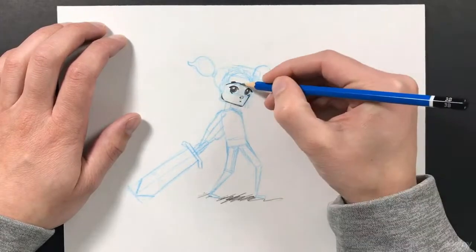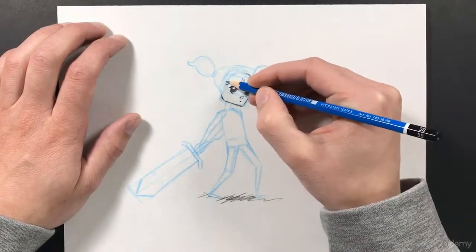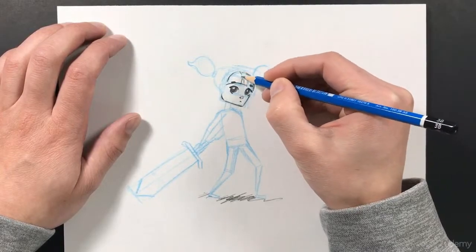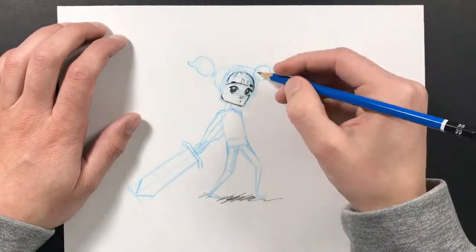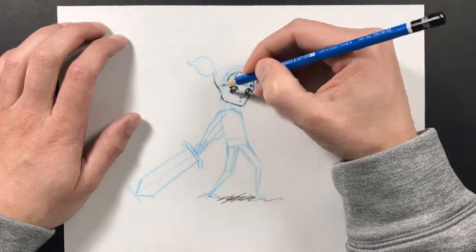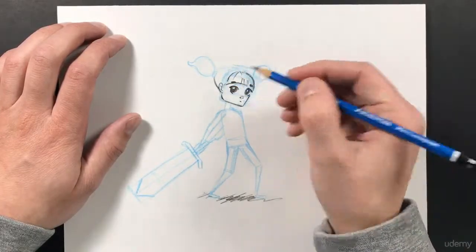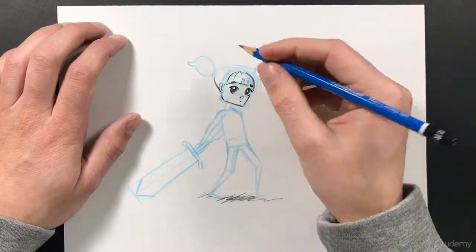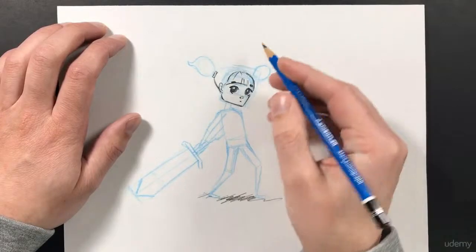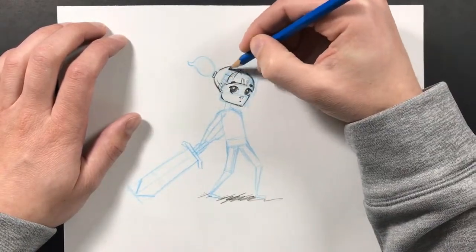So it's just going to be a simple half circle, and we'll add some lines in there to show each individual hair. So there are her bangs. And now let's go ahead and add in these pigtails. So the first one's going to go right here, and then we can go ahead and add in that ear. And again, I'm not trying to make a perfect character right now. I'm just trying to demonstrate to you guys how shapes are used to create characters.